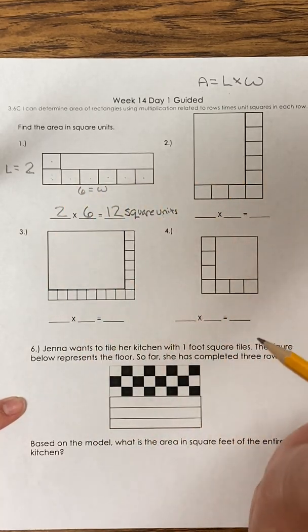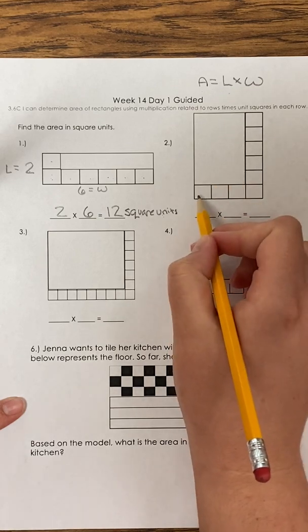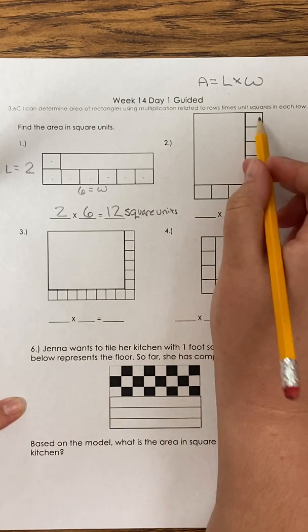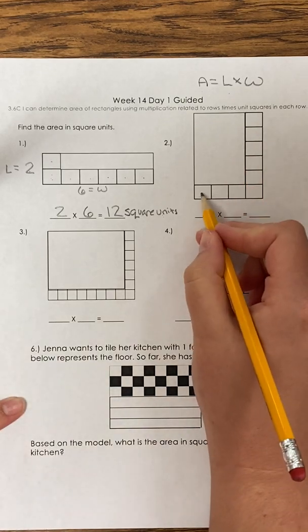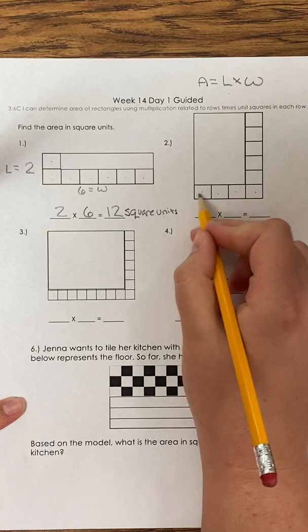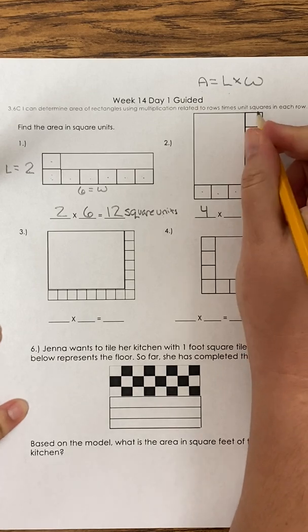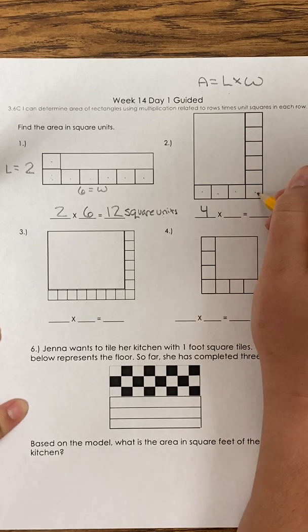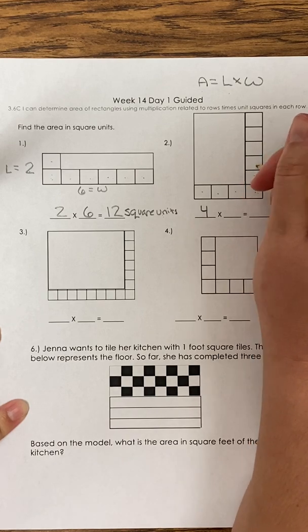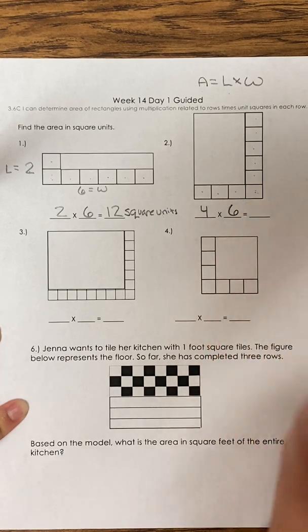So that's why we are labeling it square units, because each square is called a square unit. All right, number 2, let's move on. And again, we are always counting every square for the width and the length, okay? So for this one, we have 1, 2, 3, 4. Okay, 4 going in this row. So I'm going to write 4 right here. Then we're going to go up, still counting this because this is still part of the length side. So 1, 2, 3, 4, 5, 6. So we have 4 times 6.